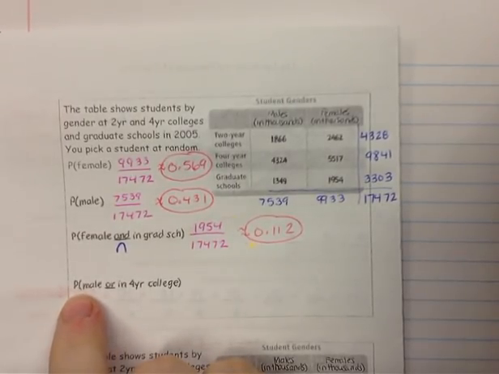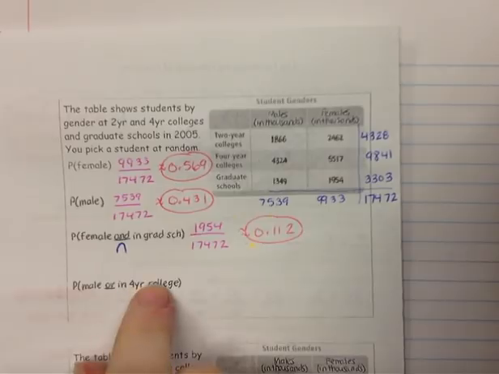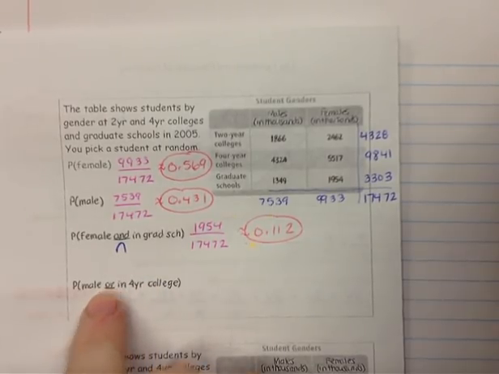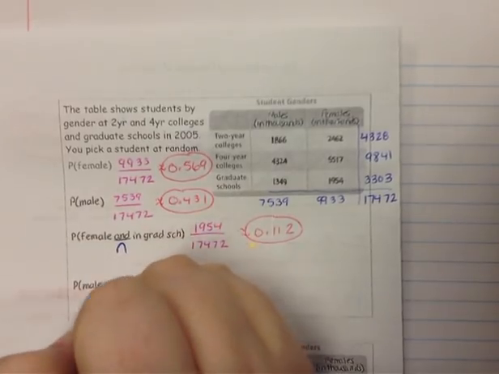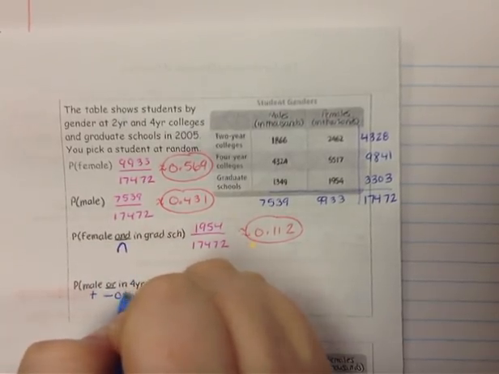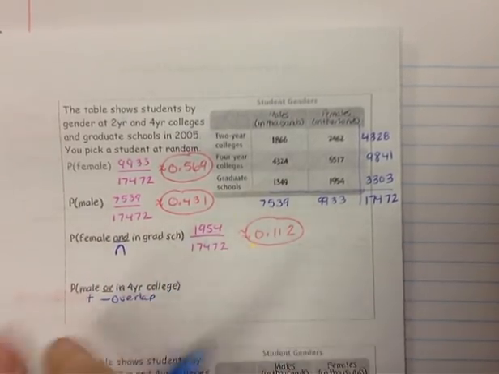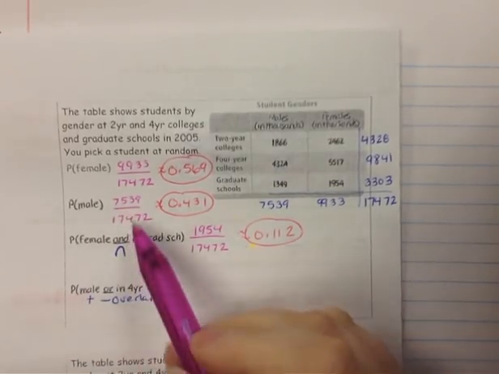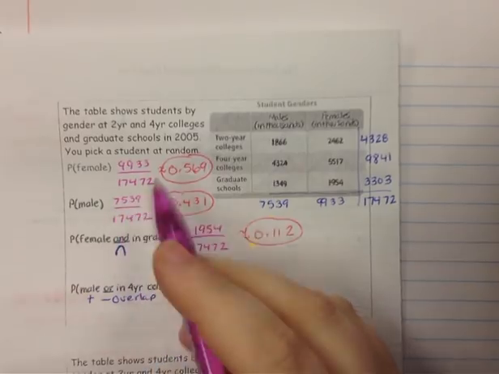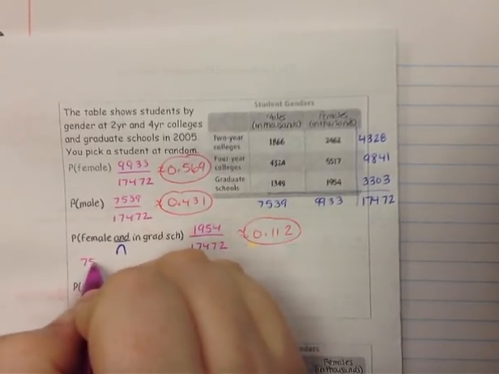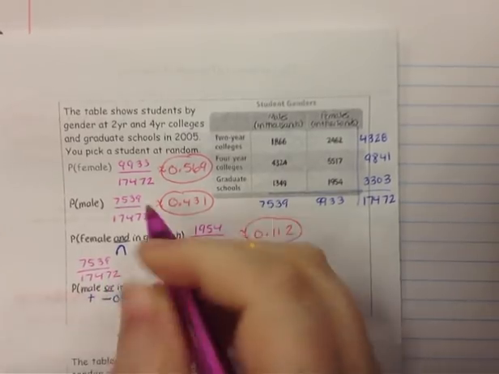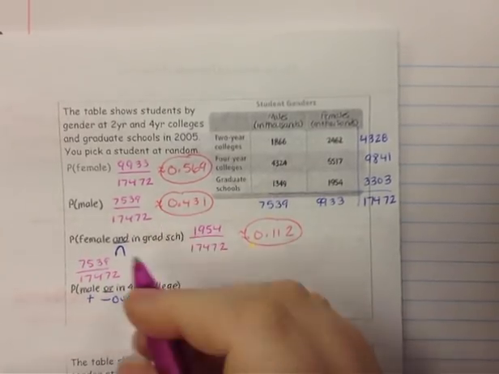When it says the probability of male or in a 4-year college, since we're only picking 1 student, again, we add, but we have to subtract the overlap. Or is when we add, but we have to subtract the overlap. So we want the probability of male. So the probability of male was 7,539 over 17,472.